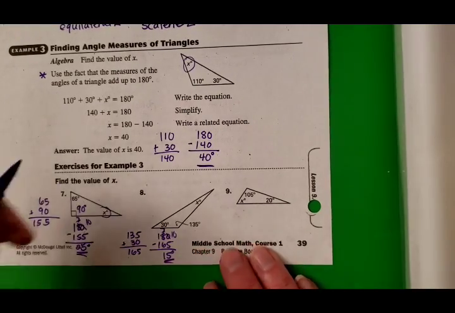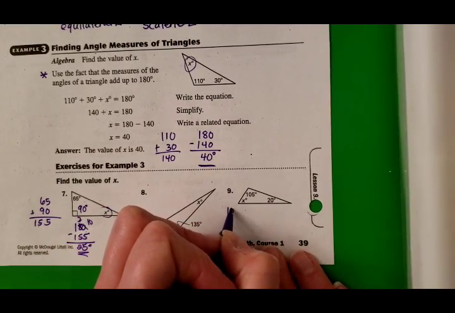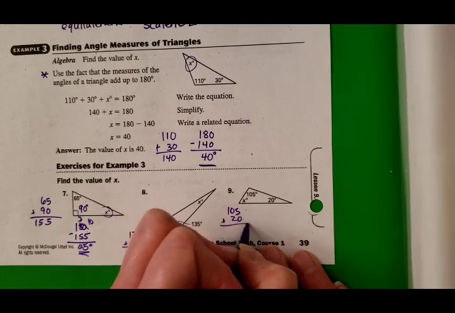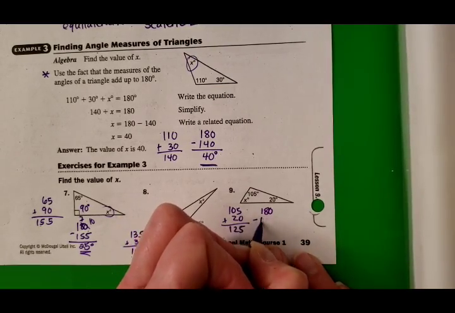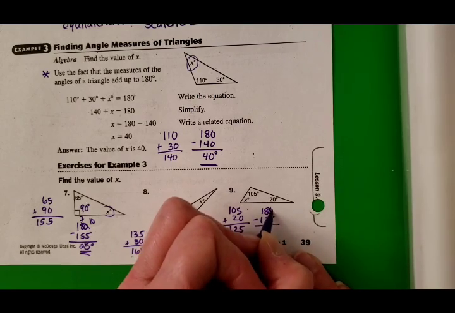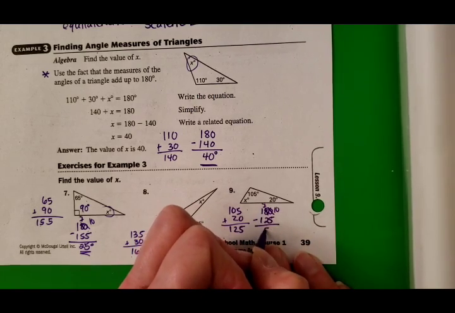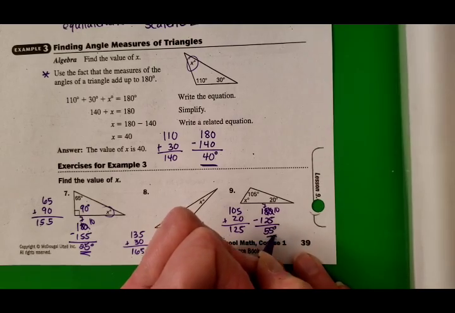And the last one here, number 9. You know 105 and 20, so you're going to add those two and get 125 degrees. Our total is 180, so we take 180 minus 125, and we get 55 degrees for our answer.